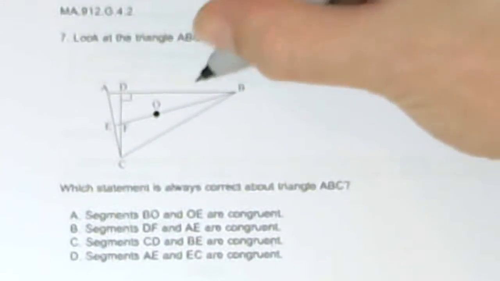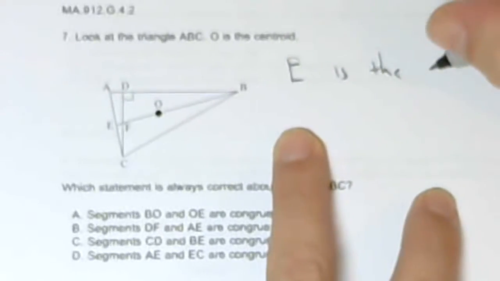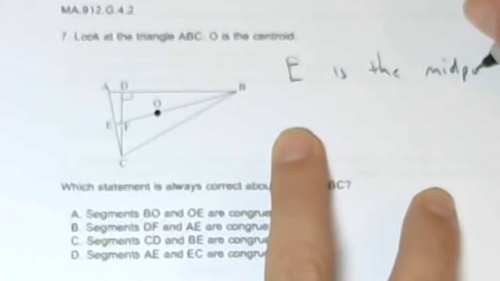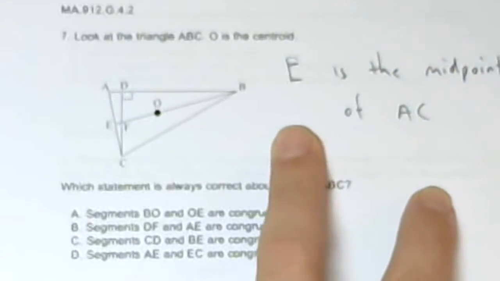Well, because it's a centroid, because this is a median, E is the midpoint of AC. Let me just go ahead and write that out. E is the midpoint of AC.